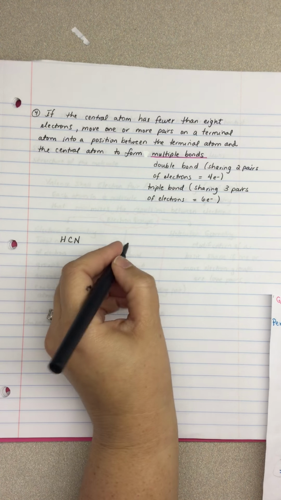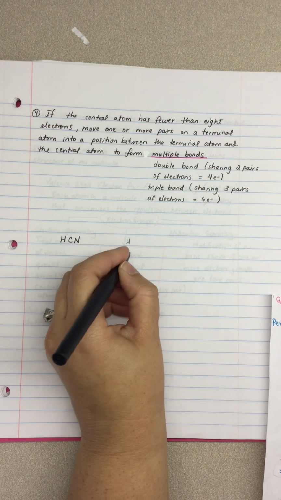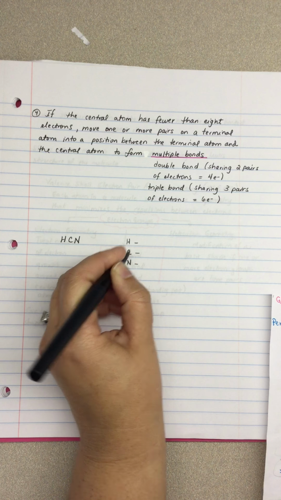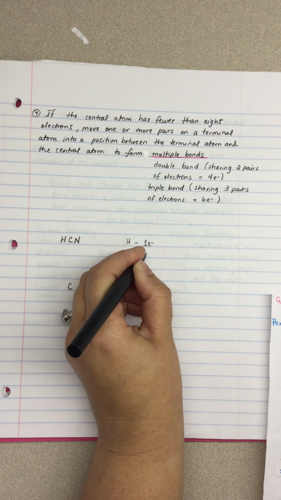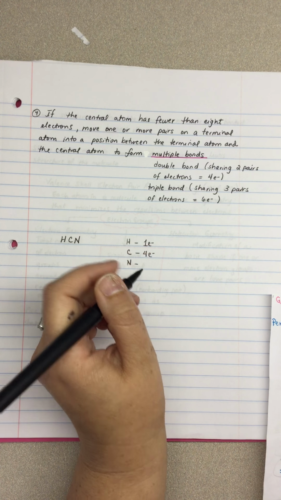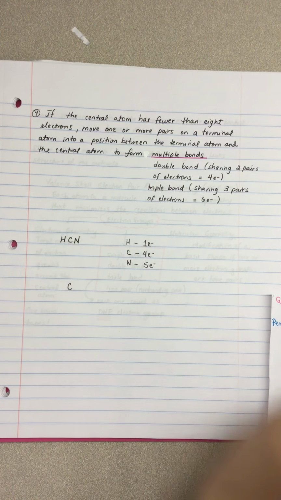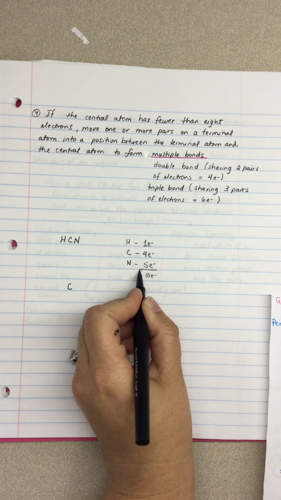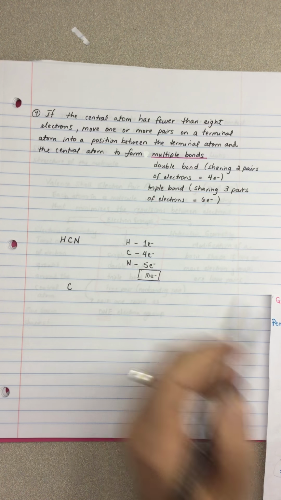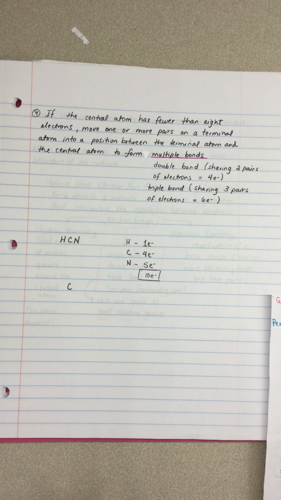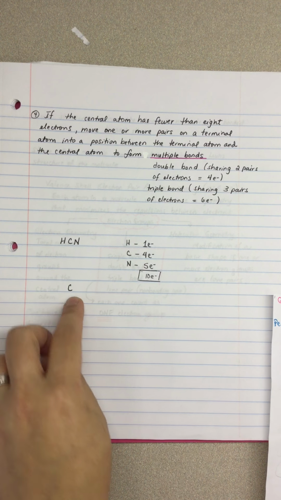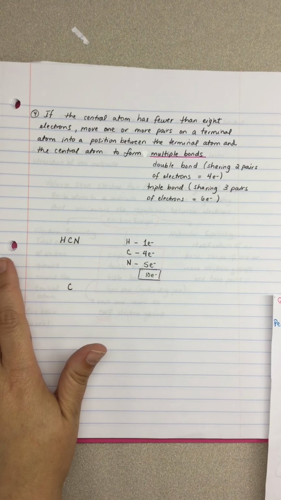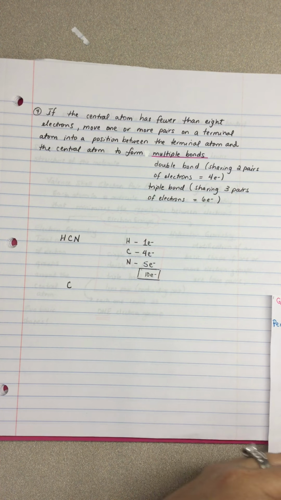And we need to count how many electrons we have to form all bonds in this molecule. So for hydrogen, that's 1 electron, carbon is in group 4, that's 4, and then nitrogen is in group 5, that's 5. And that will be a total of 10 electrons. So we have a total of 10 electrons to form the chemical bonds between the carbon, the hydrogen, and the nitrogen, and to have a complete octet for everything.